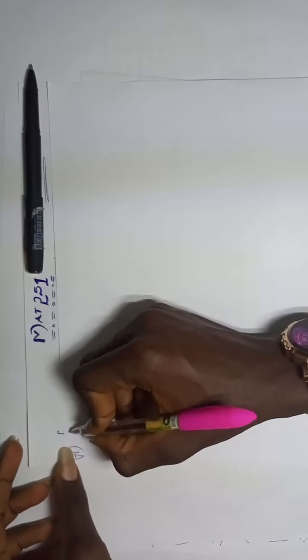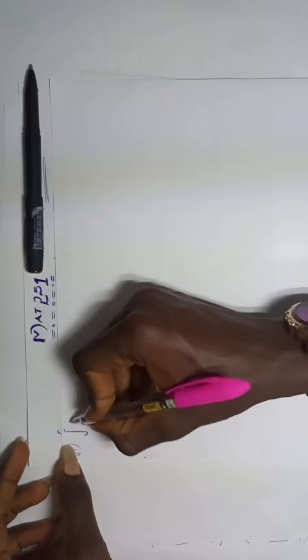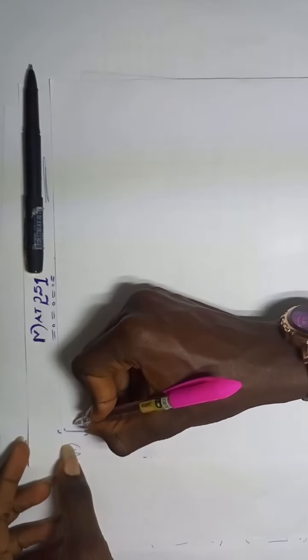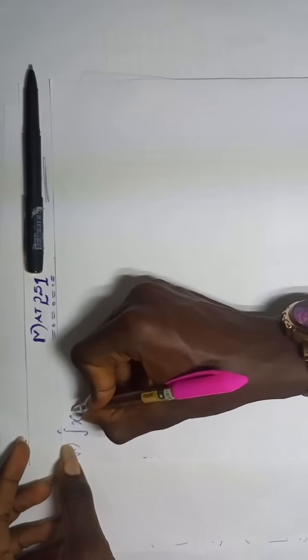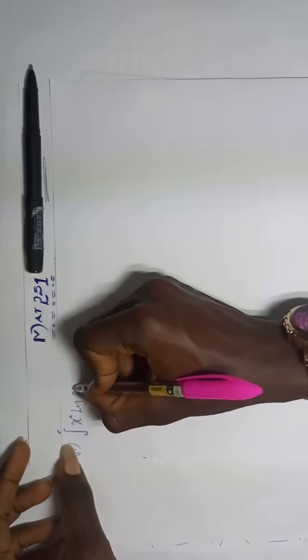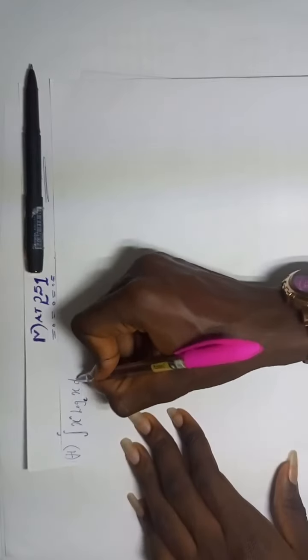So the question for this is actually based on the integral of x raised to the power of n multiplied by the logarithm of x to base e, and here is the question with dx.